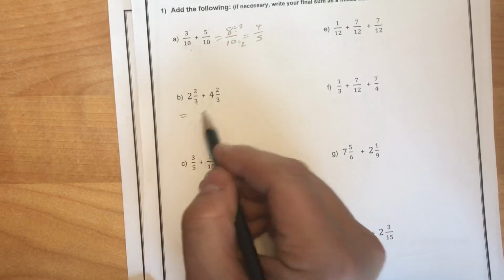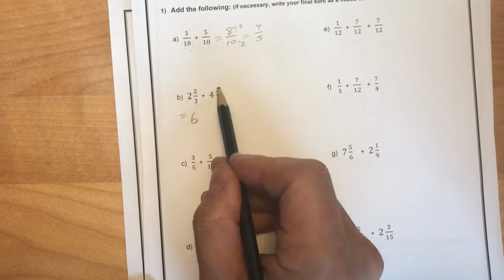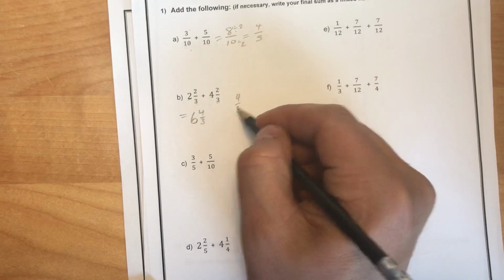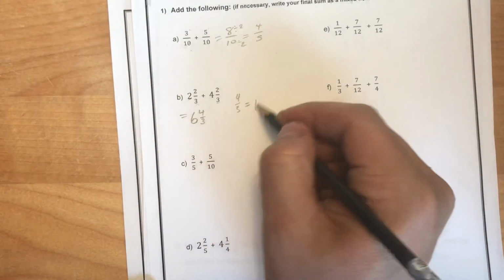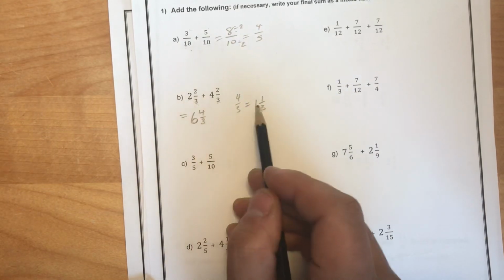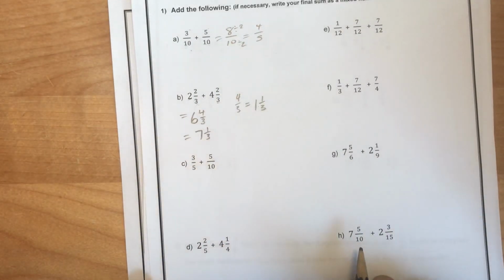In B, we have same denominators again, so we can just go ahead and add the wholes. 2 wholes plus 4 wholes, so that's 6. And then for 2/3 plus 2/3, that'll give us 4/3. Now, 4/3 is actually equivalent to 1 1/3. And so this is kind of like 6 plus 1 1/3, which would equal 7 1/3.